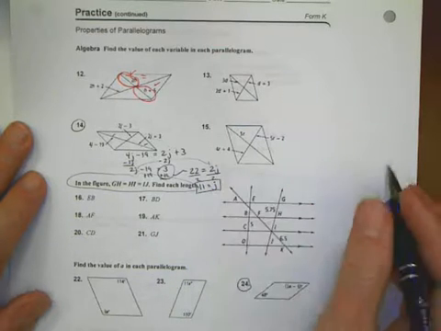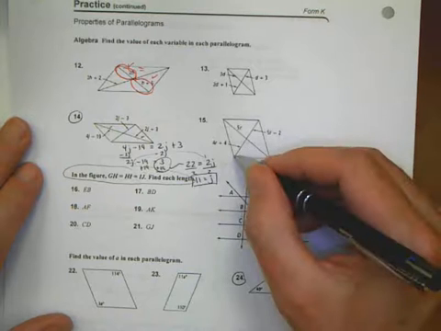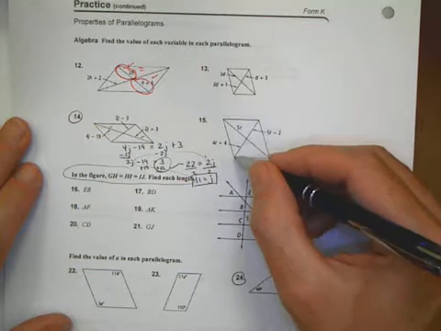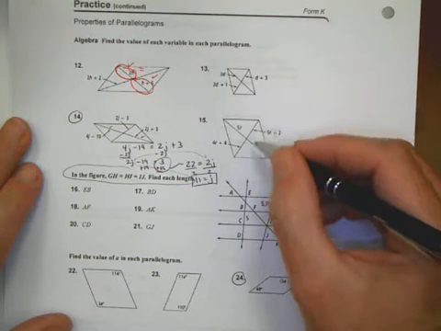I could do the same thing with the other problems as well. I can set this line equal to that line because, again, it's a parallelogram and they're crossing in the middle. Those are going to be congruent parts.